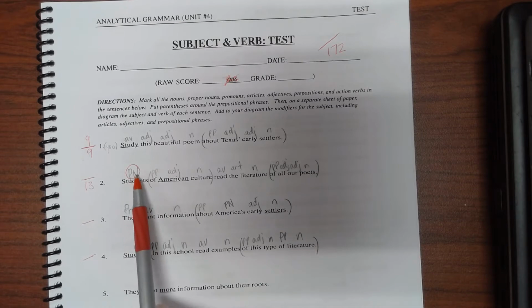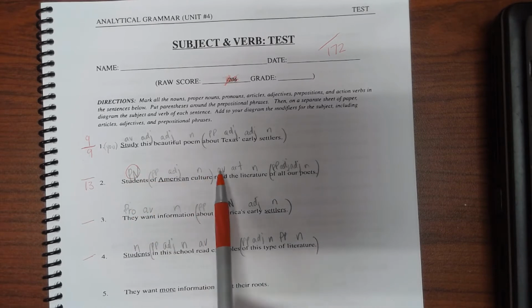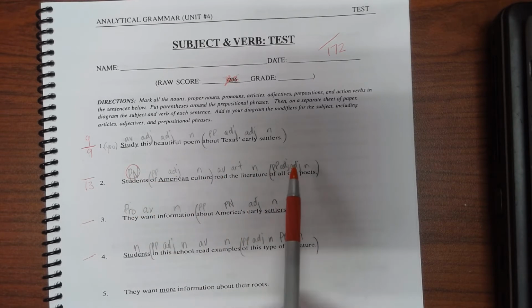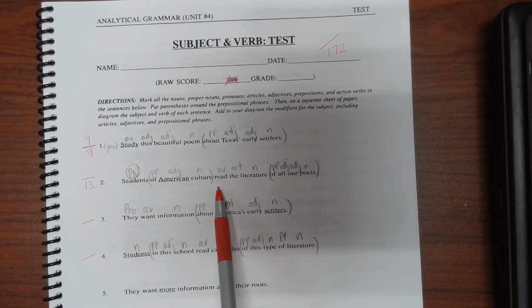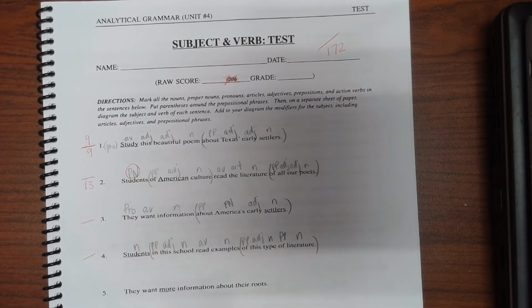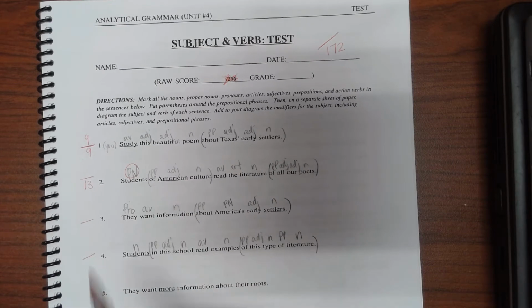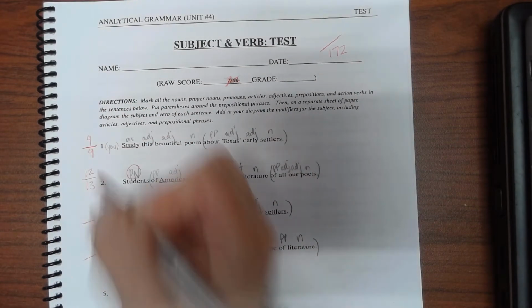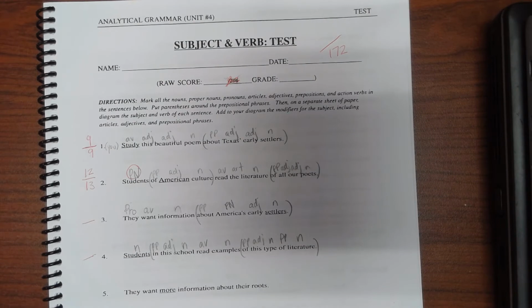So here we have a total of 1, 2, 3, 4, 5, 6, 7, 8, 9, 10, 11, 12, 13 points. I missed 1 label, so you count the circles. 1 circle, 1 less than 13. I got a 12 out of 13 on that sentence.